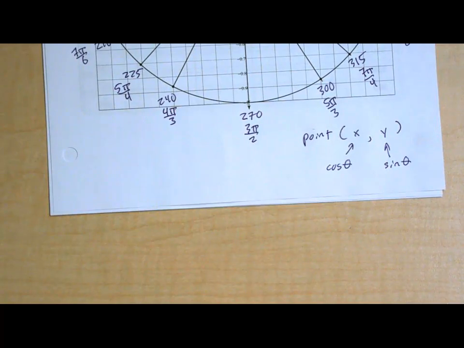Who's in physics right now or has taken physics before? You guys are already familiar with this, right? When you were doing your vector stuff, x goes with the cosine, y goes with the sine.